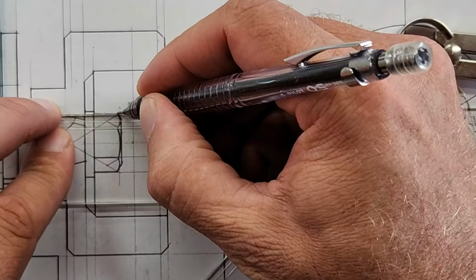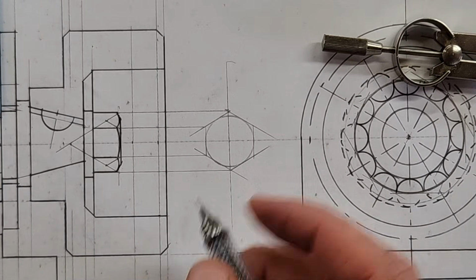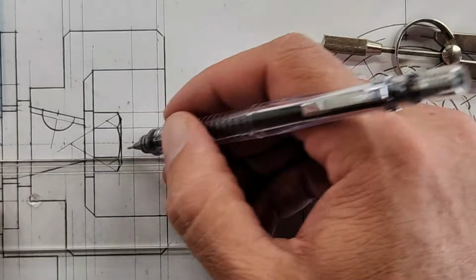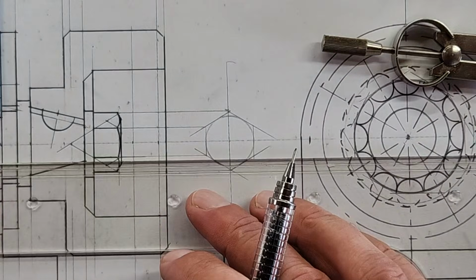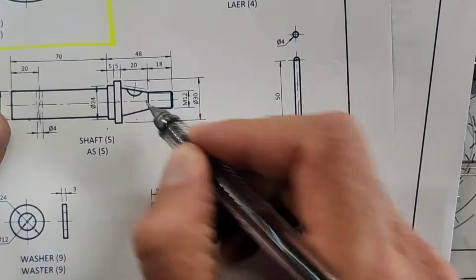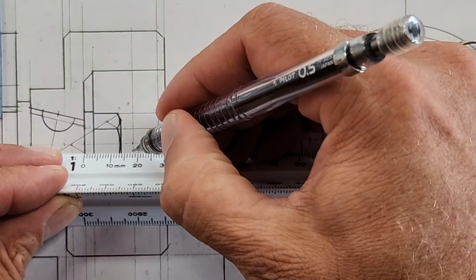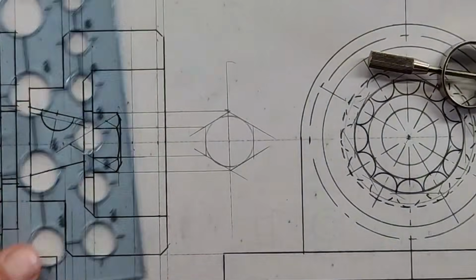All right, and then the last part there is the actual end here. M12, that's 18 from that end. So from here, 18 is going to be out a little bit.